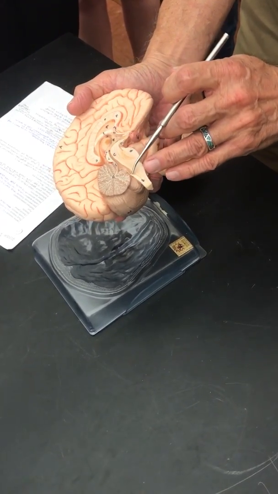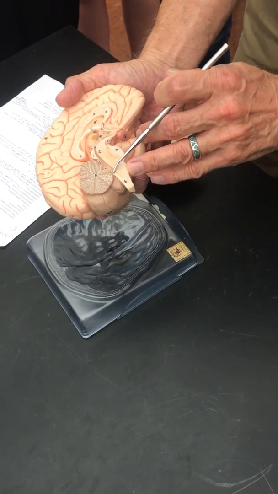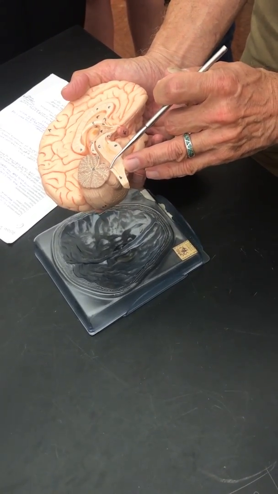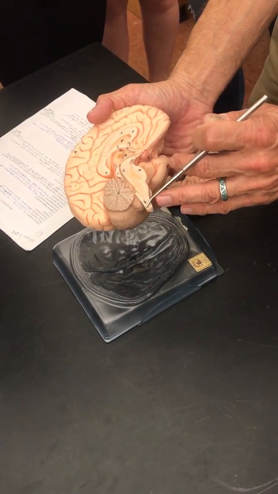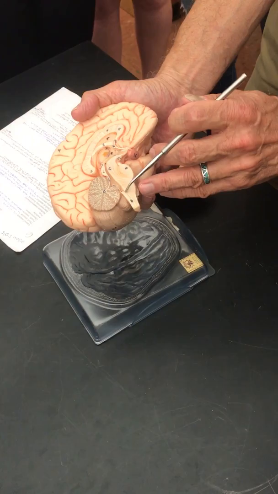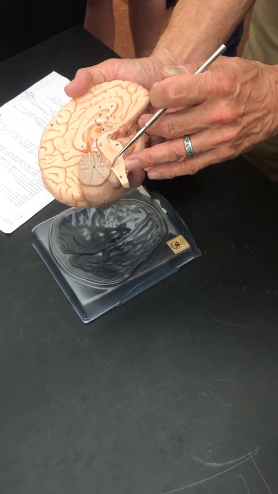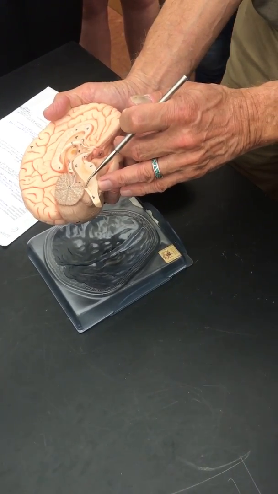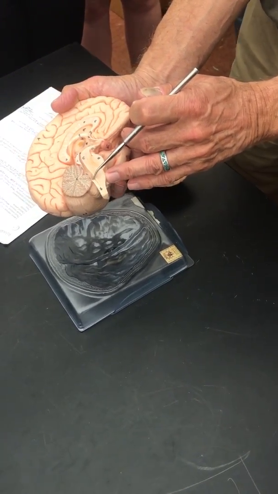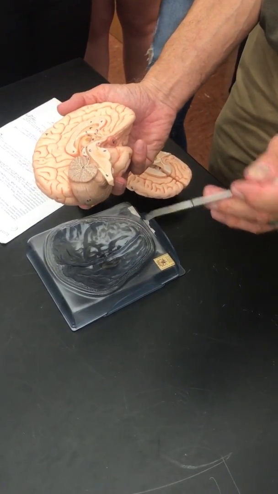And then right here at the very bottom of the fourth ventricle, the little opening right where I'm indicating with this probe, goes into the central canal of the spinal cord. This is the median aperture. You cannot see the lateral apertures from the fourth ventricle on any of the models. But remember, those open up into the subarachnoid spaces. So we're talking about flow of cerebrospinal fluid.